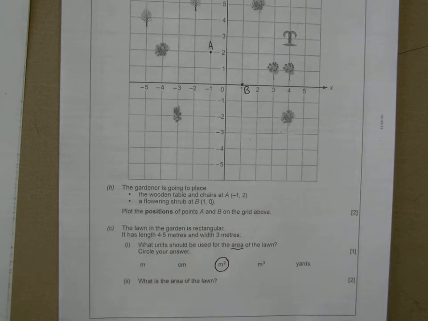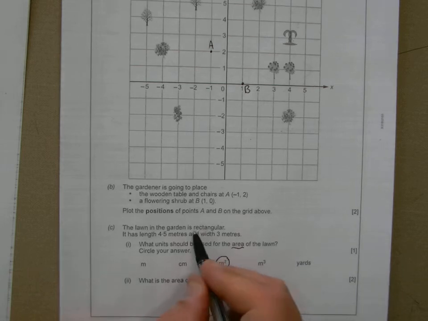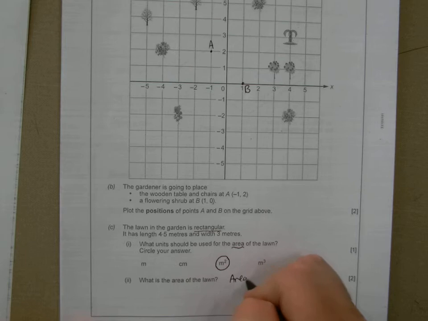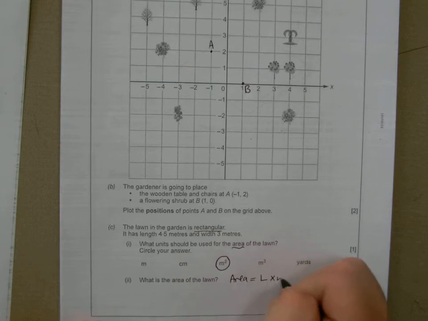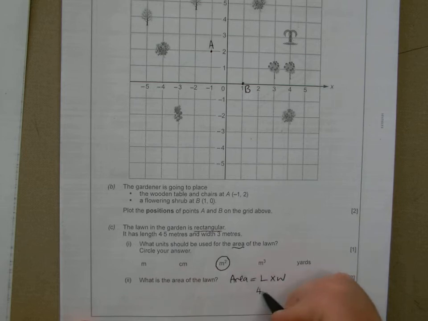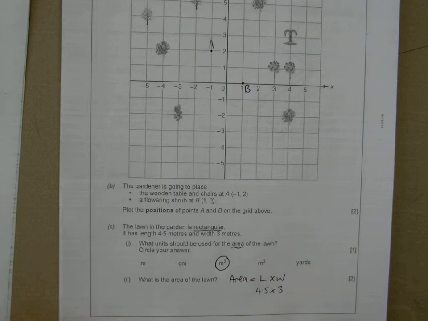What's the area of the lawn? Because it's rectangular, remember, the area of a rectangle is length times width. So we're going to do 4.5 times 3. Without a calculator, there are many ways you could do this. All we need to think about is that we need 3 lots of 4.5.